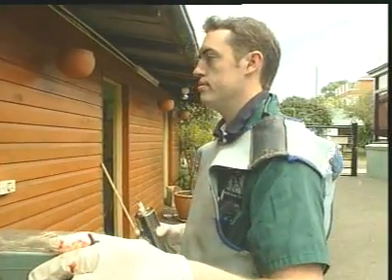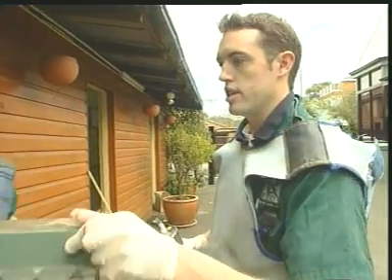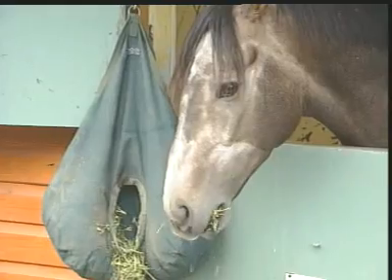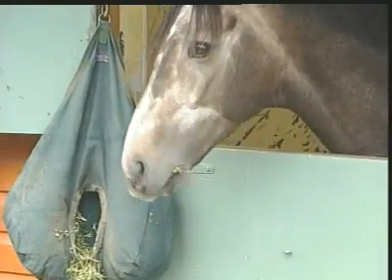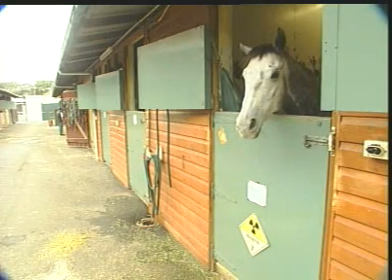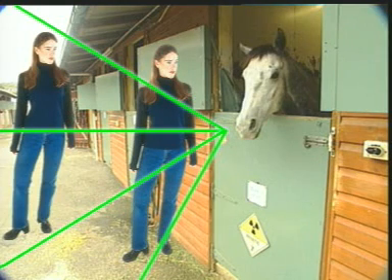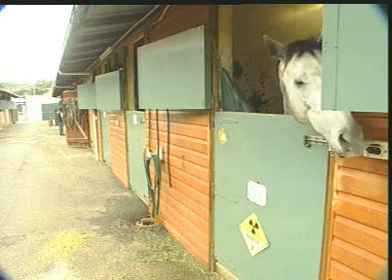The horse stays in its box for 2 hours to allow the technetium to be taken up by the bone. As the technetium decays, it gives off low levels of radiation. The intensity of the radiation decreases with the square of distance. Doubling the distance from the horse reduces exposure by a factor of 4. So staff are able to limit their exposure by keeping their distance from the horse.